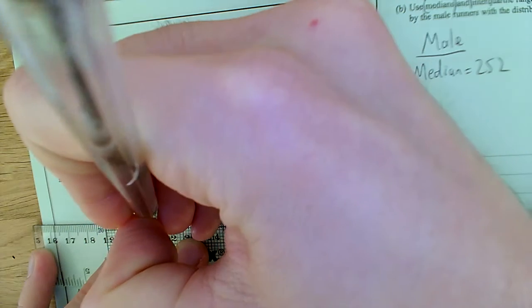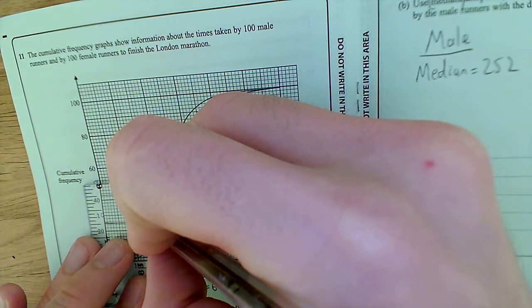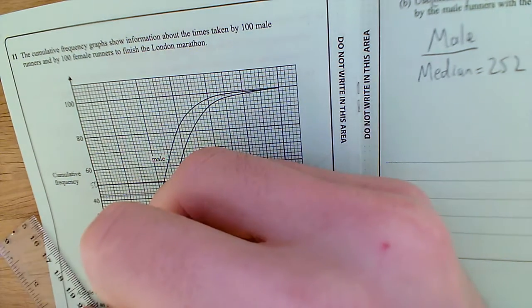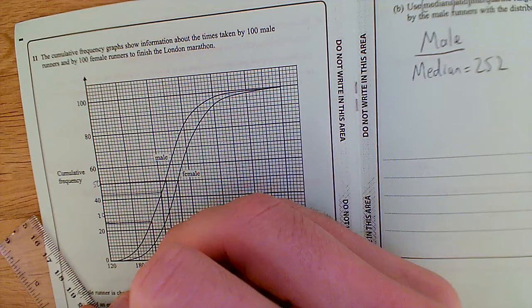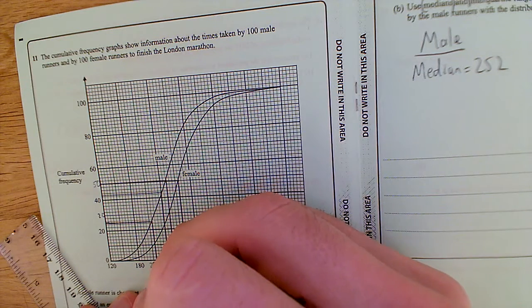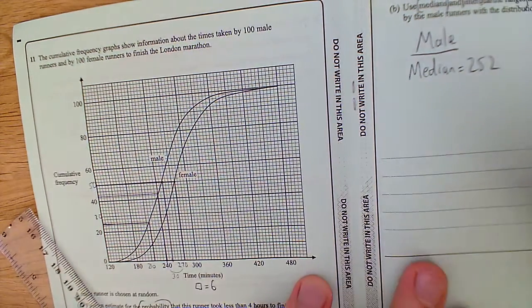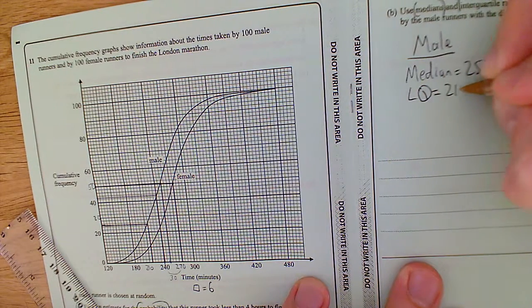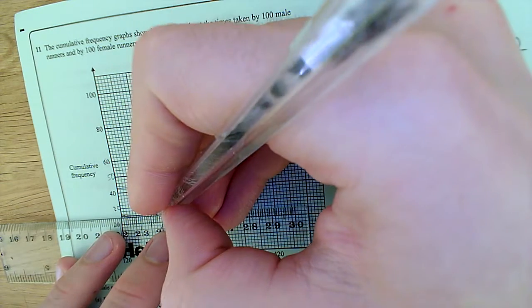So we'll read across from 25 for the male, which gets you here. Now if I call halfway between 180 and 240, 210, if each one of these little boxes is worth 6, then I'm saying that's 216 for the lower quartile for men. And then if I do the same for the women, I'll try and speed this up a little bit.